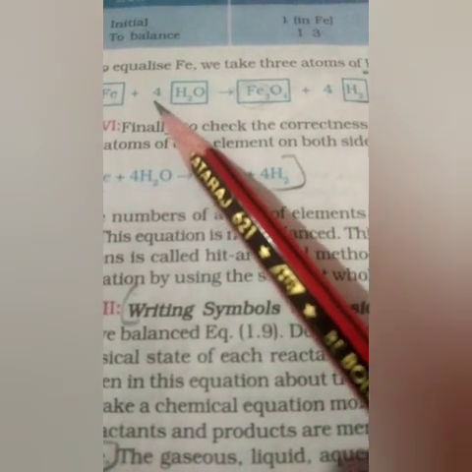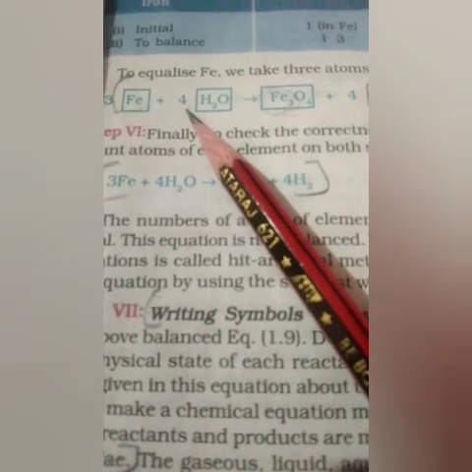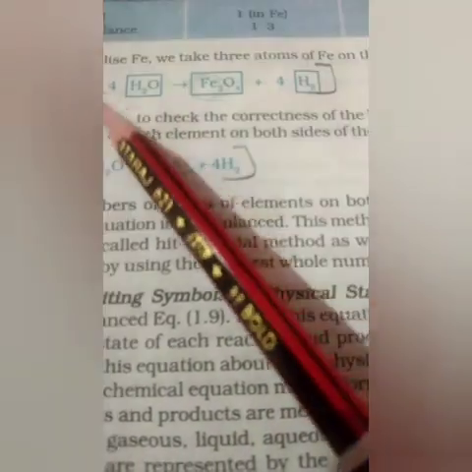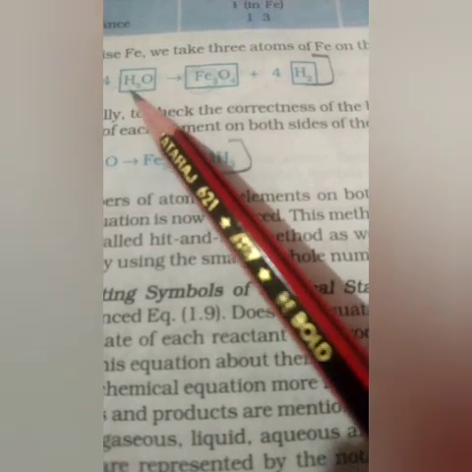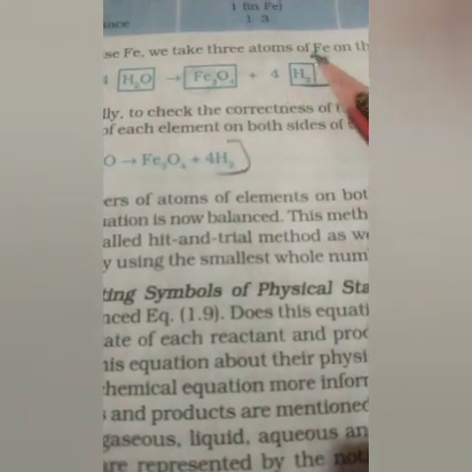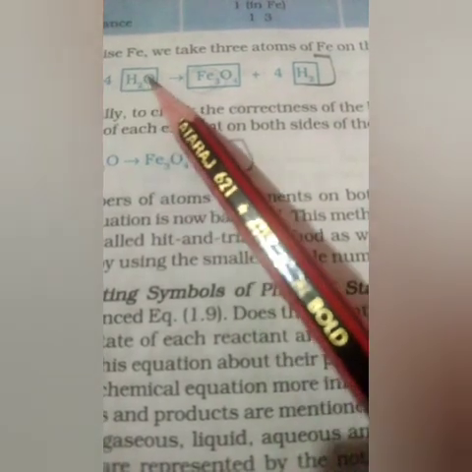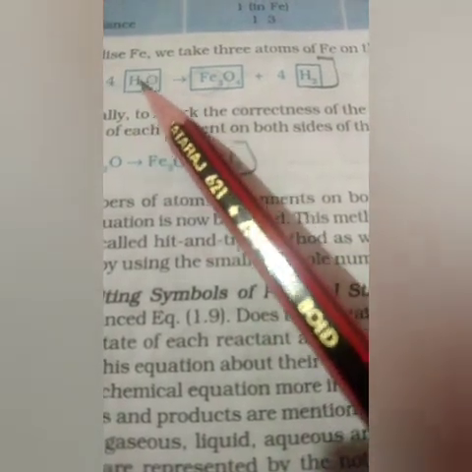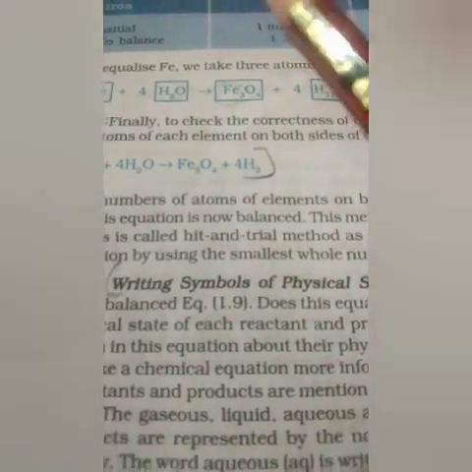But is it balanced or not? It is not yet fully checked, because 4 twos are 8 hydrogen here, and here also 4 twos are 8 hydrogen. Here 4 atoms of oxygen and 4 atoms of oxygen.